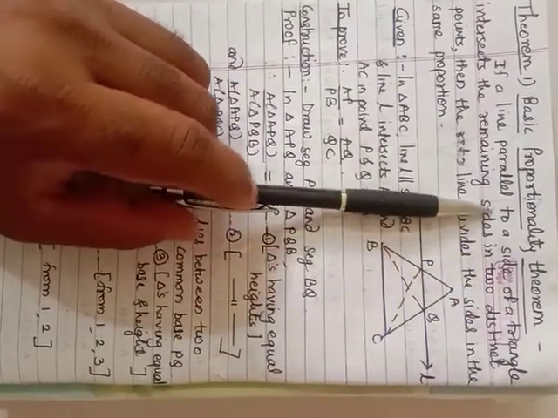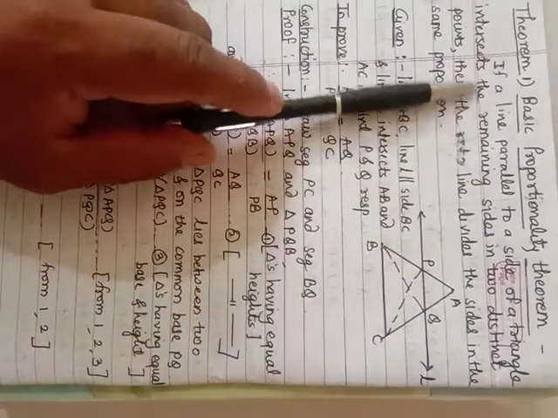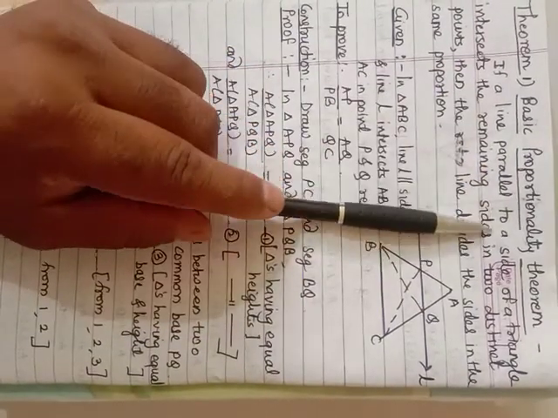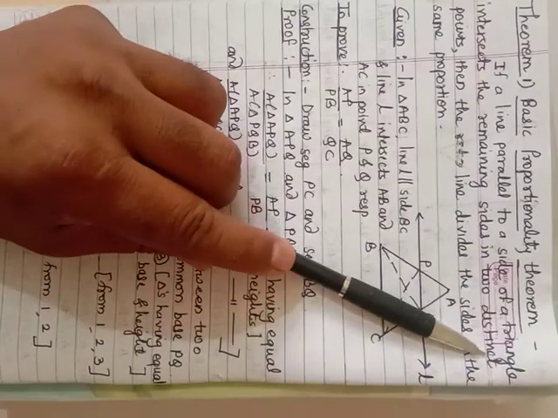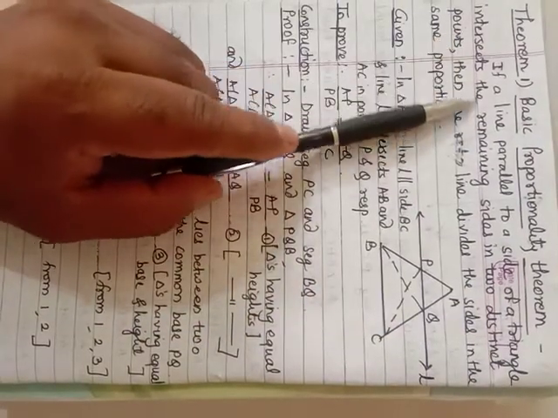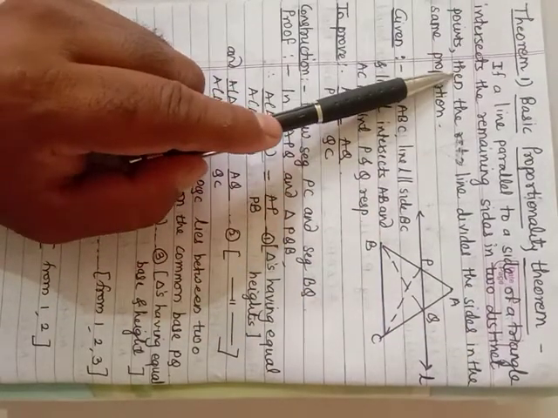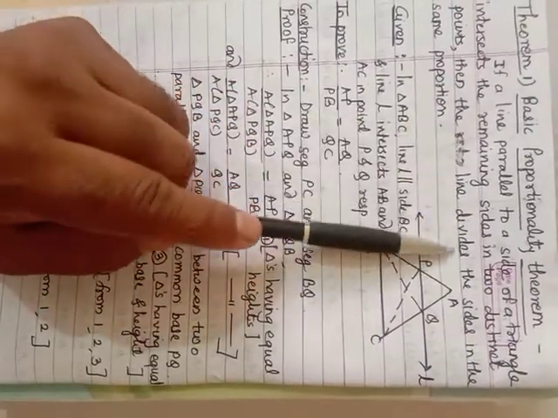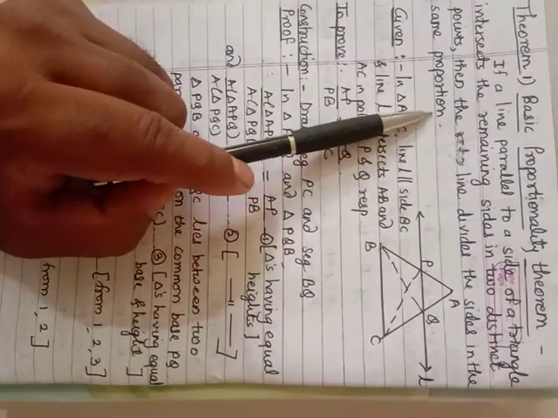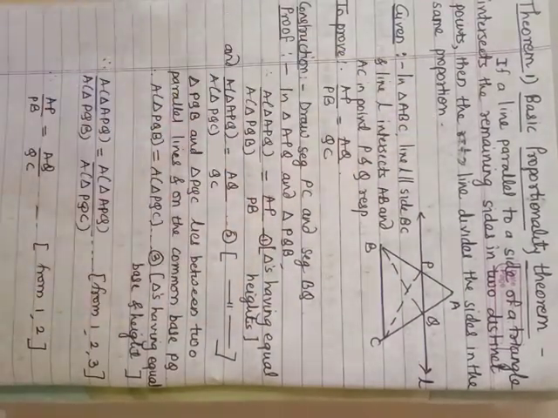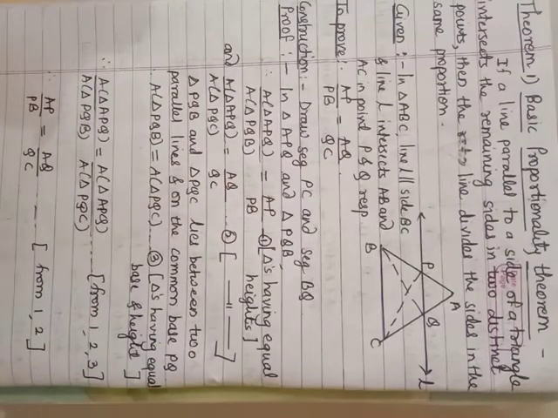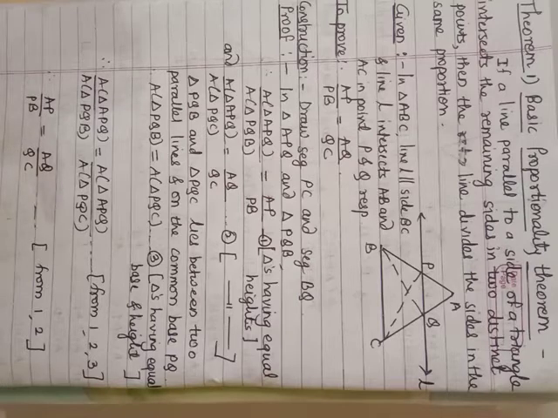Okay. Now the statement of this theorem is: if a line parallel to a side of a triangle intersects the remaining sides in two distinct points, then the line divides the sides in the same proportion. This means the theorem says that if a line is parallel to a side of a triangle, then it divides the remaining two sides in the same ratio or in the same proportion.